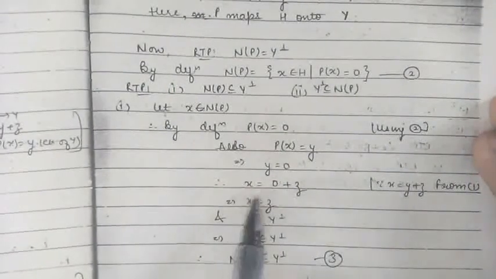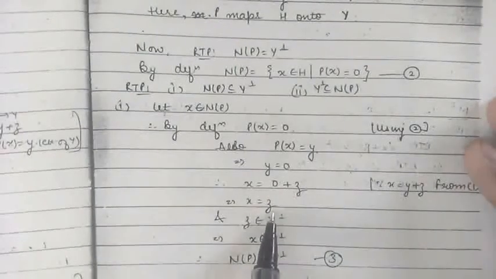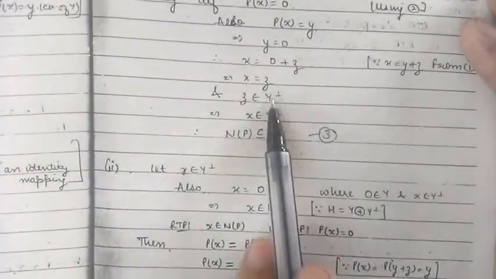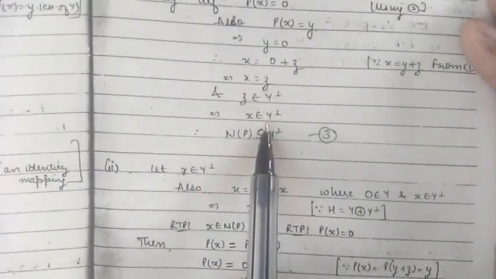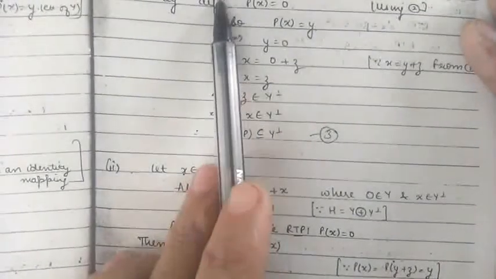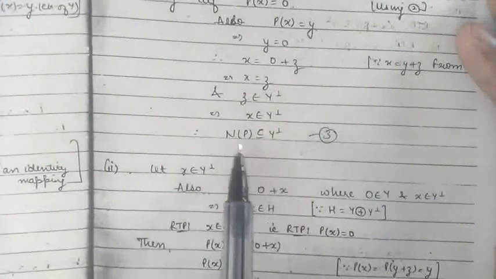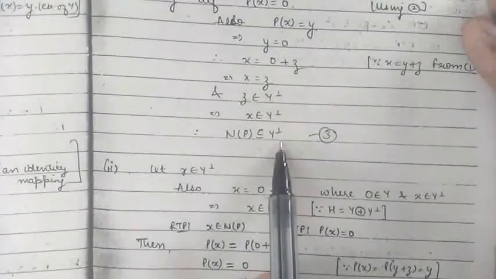Now X is equal to Y plus Z, and Y is 0, so X is equal to Z. But Z is an element of the orthogonal complement of Y, so Z belongs to Y complement, and because X is equal to Z, X also belongs to Y complement. So we had taken X from null space of P and proved that X belongs to Y complement. So null space of P is contained in Y complement.